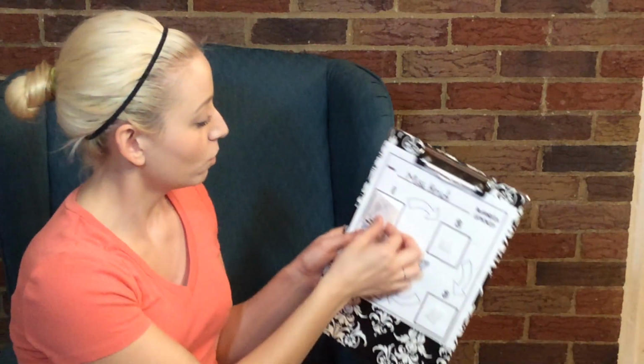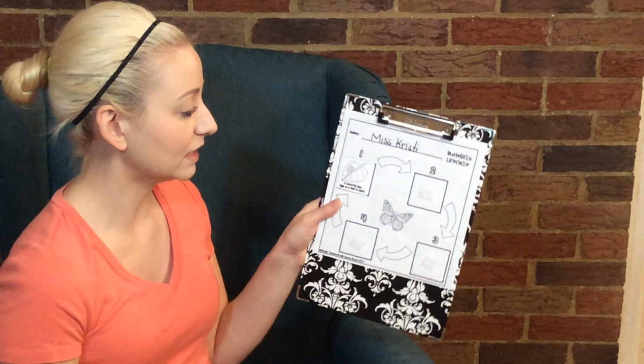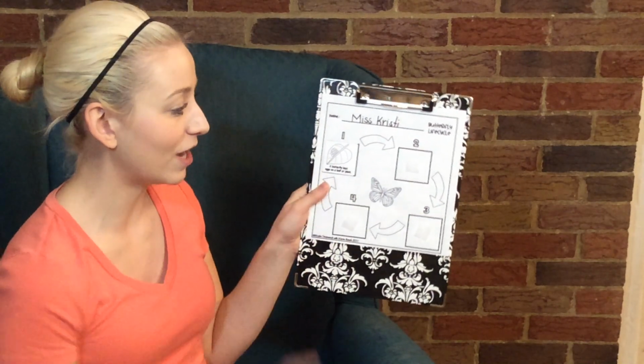So what do you think is the first step of our butterfly life cycle? Does the butterfly start as a butterfly, or does he start as something else? You're right, he starts as eggs, right? So let's put that for number 1. We'll put a butterfly lays eggs on a leaf or plant for number 1.